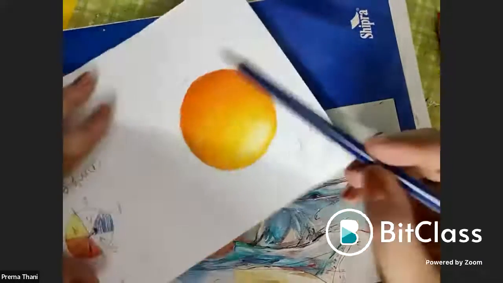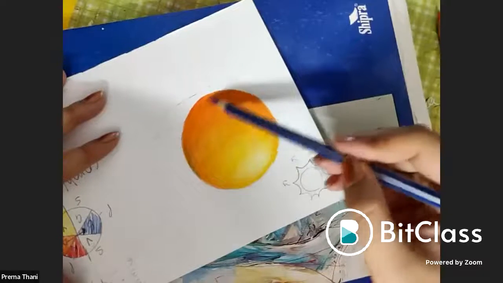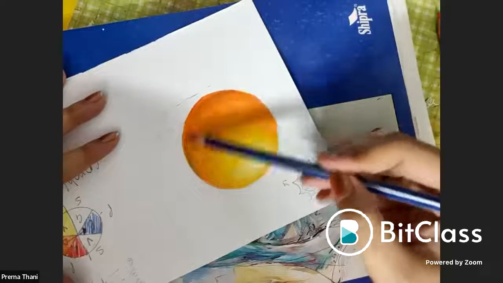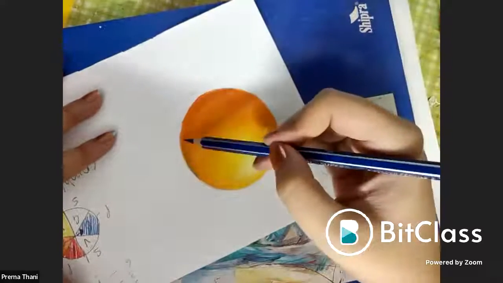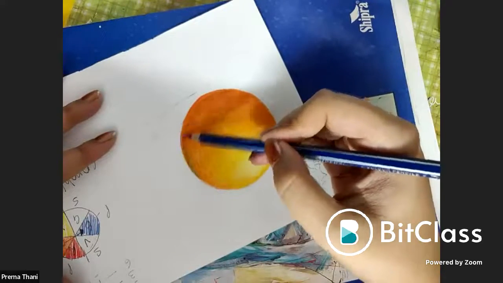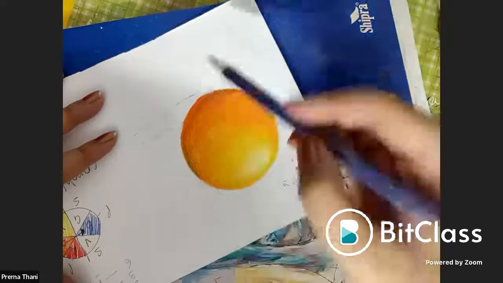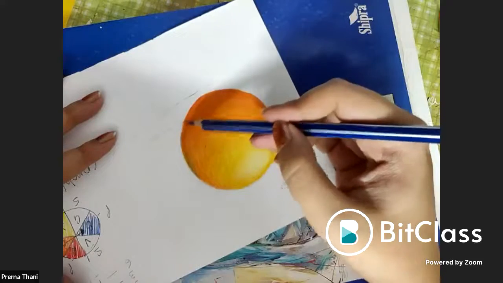So we will just make this part the darkest part by adding dark blue. Don't use light blue, use the darker blue. Ultramarine blue is the perfect one. That is the actual blue.